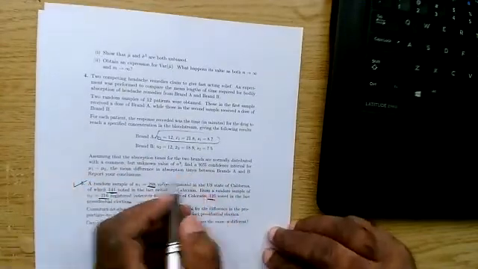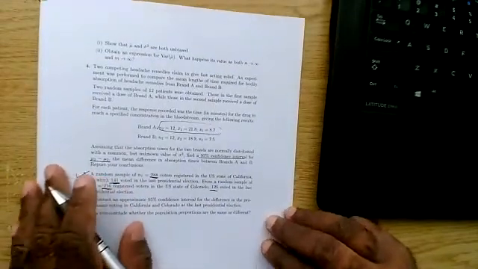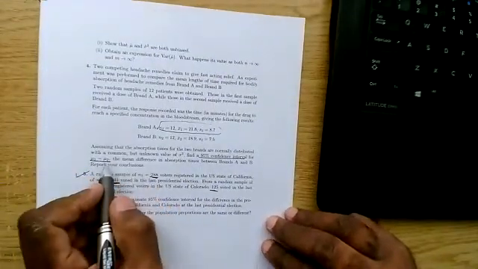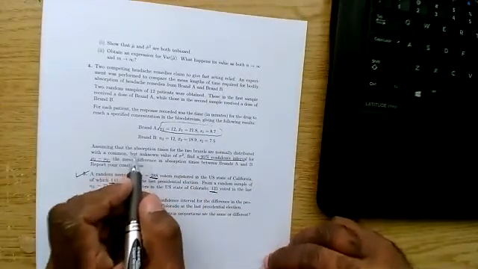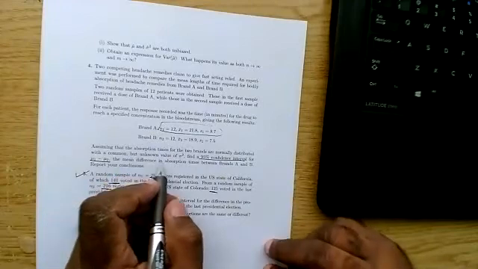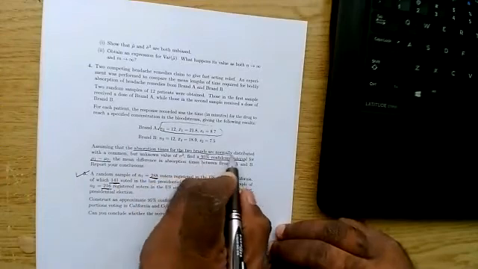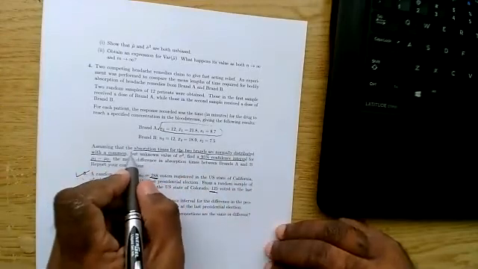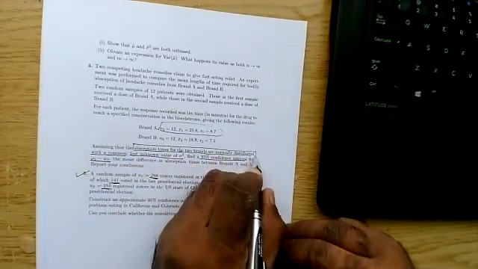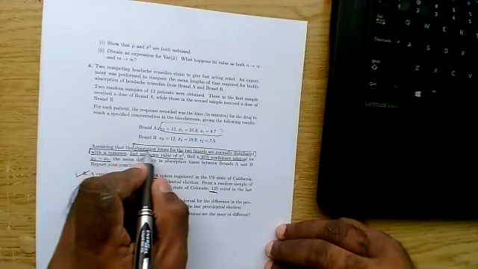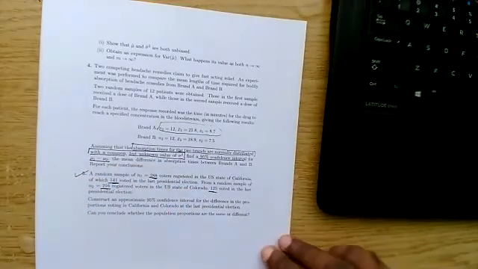And the question is to find a 95% confidence interval for the difference in the mean absorption times, right? And you are also told, the crucial part of this question is here. You're told that absorption times are normally distributed with a common but unknown value for sigma squared. So this is the crucial part that you should read, right? And this part here tells you which confidence interval we should use.